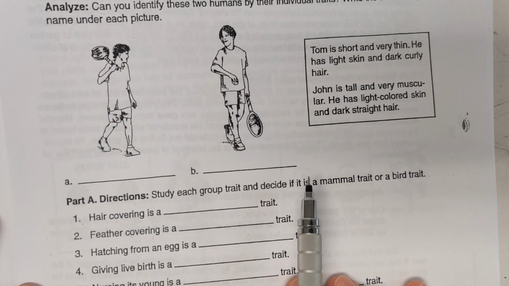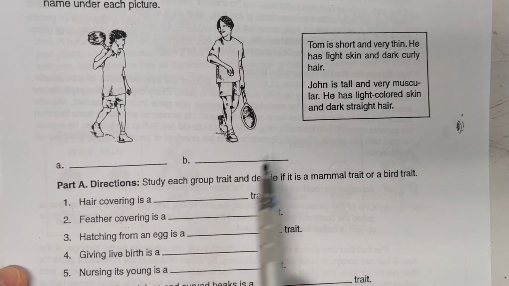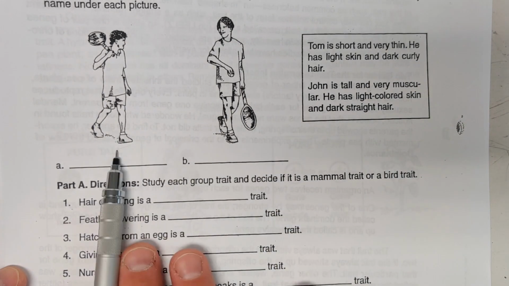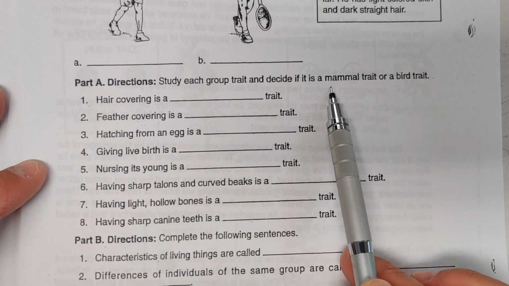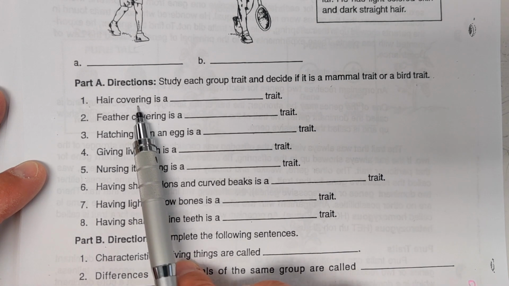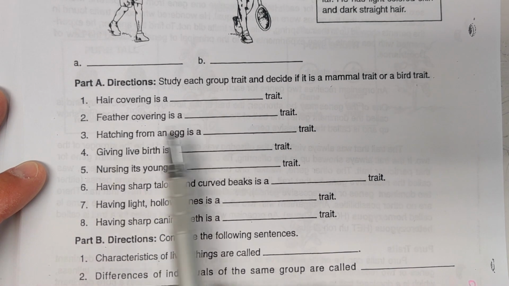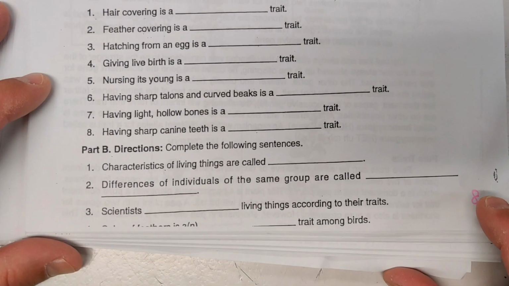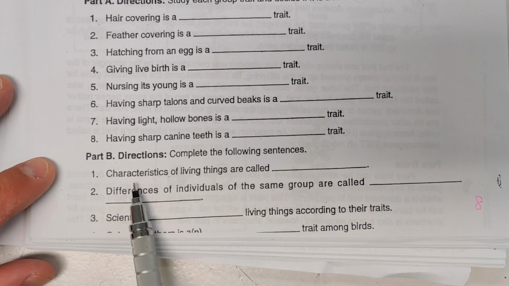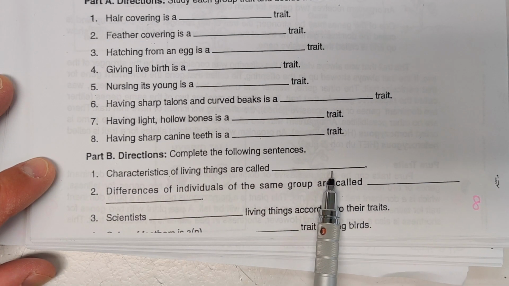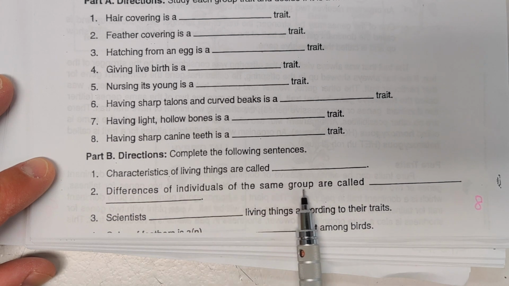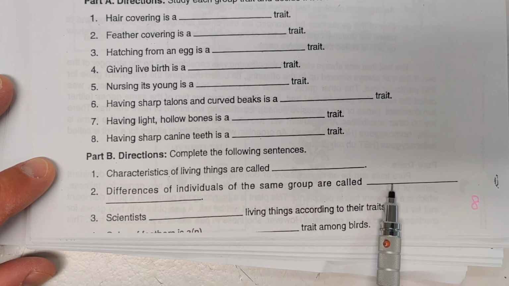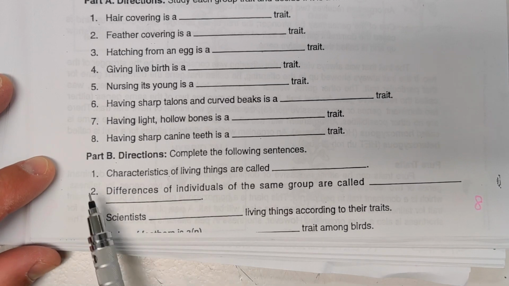Can you tell which one here is Tom and which one is John by reading this description? You'll have to decide. And now you have to decide whether this is a mammal trait or a bird trait. Having hair, mammals or birds. Feathers, mammals or birds, etc. And, of course, the last part here, characteristics of living things are called traits, obviously. Differences of individuals in the same group are called individual traits. And you can fill out the rest there.